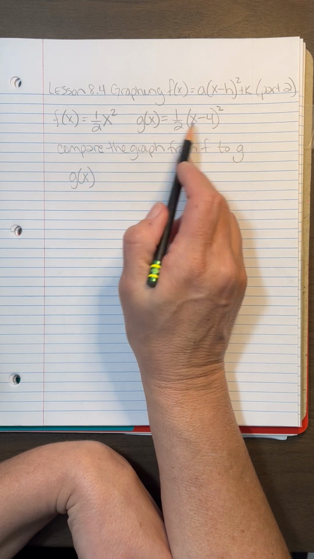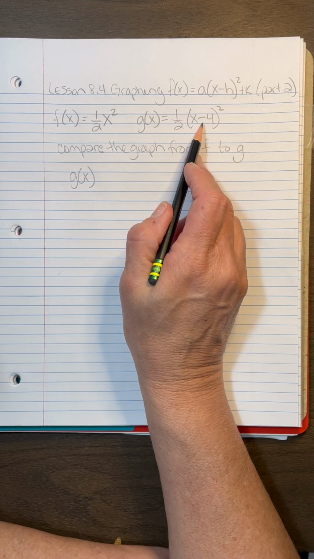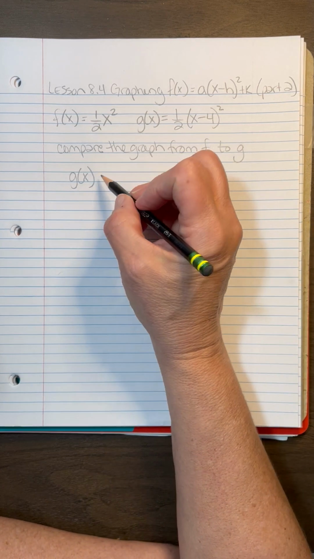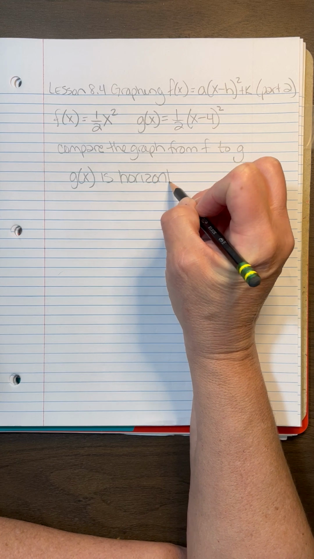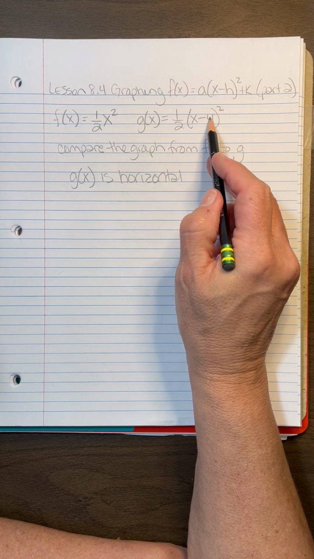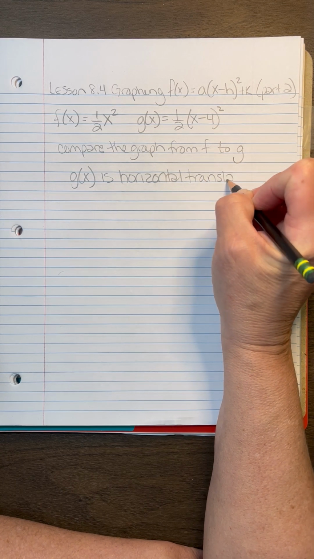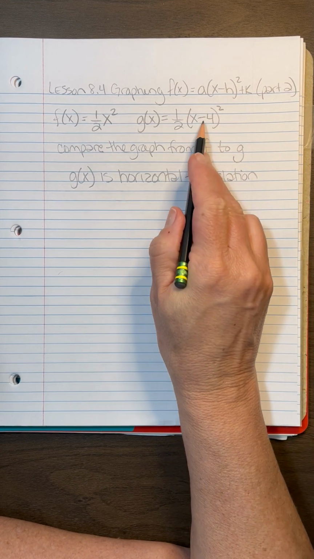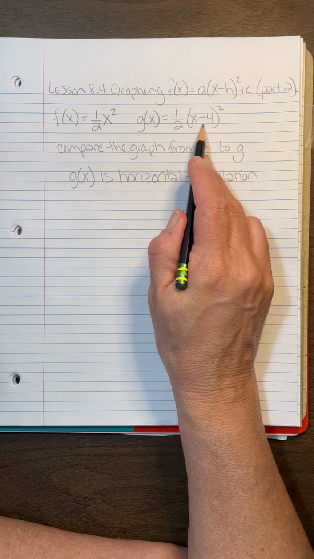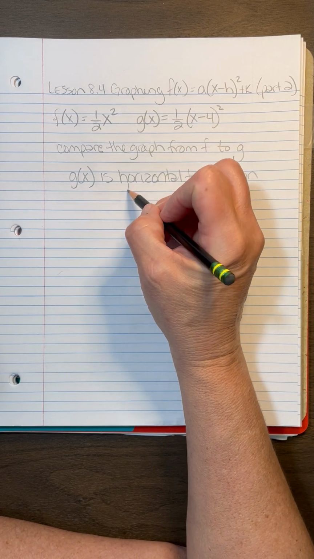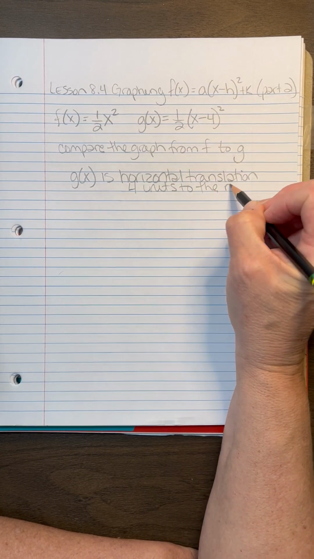Everything's the same except there's a number now inside the parentheses with the x. So we know it's going to be horizontal. We look at it, oh, it's subtraction, so it's a translation. And it says minus 4, but we know it always has to be the opposite if it's affecting the x. So it's going to be 4 units to the right.